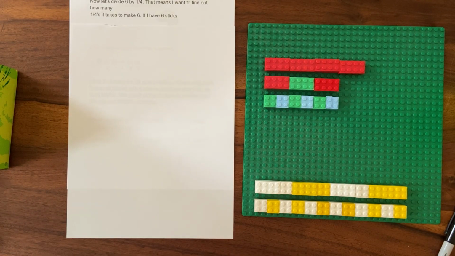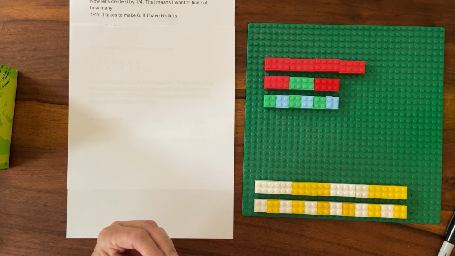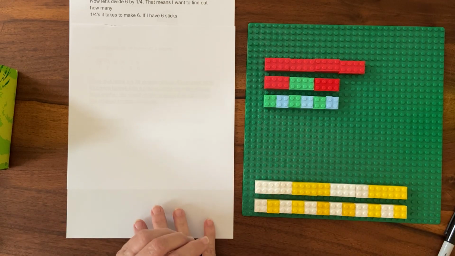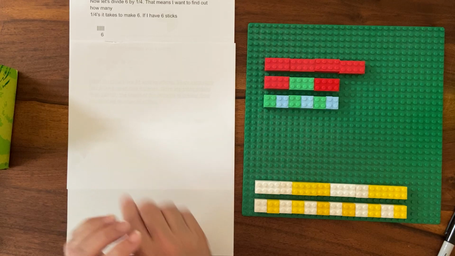So let's divide 6 by 1/4. That means I want to find out how many 1/4 it takes to make 6. So 6 divided into groups of 1/4 each, right? Okay, so I have my 6 sticks again.